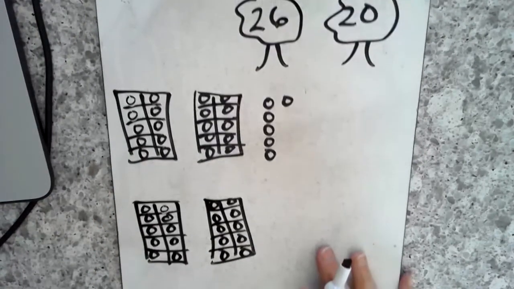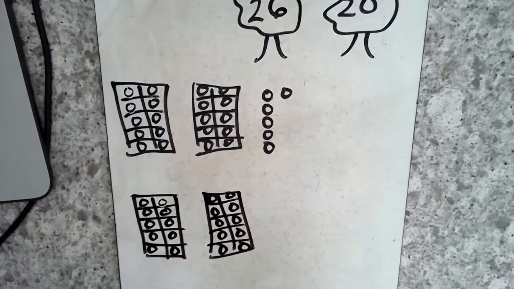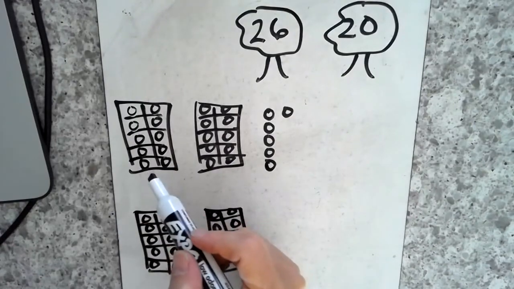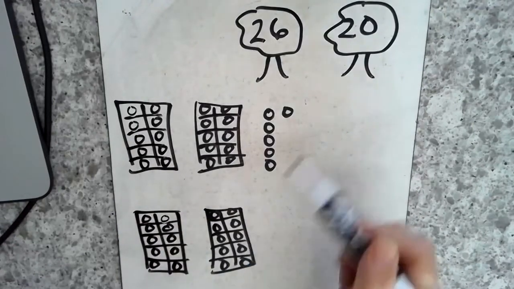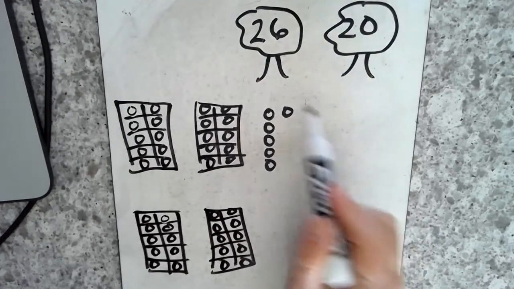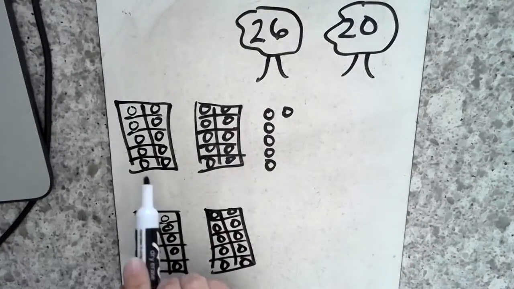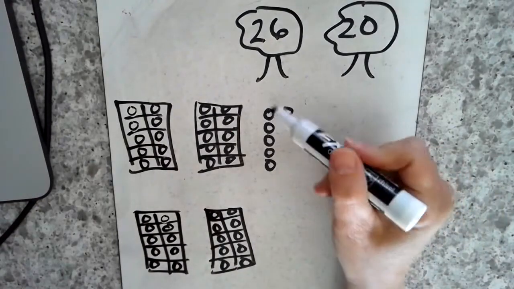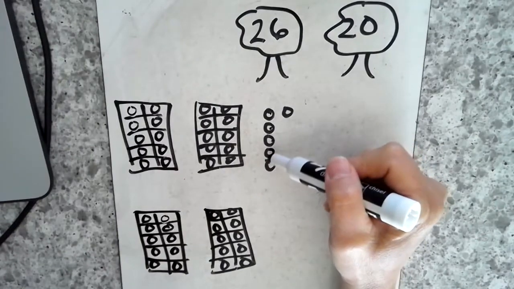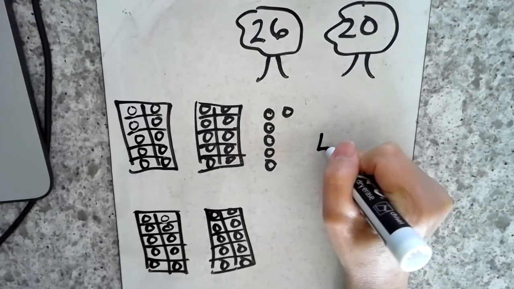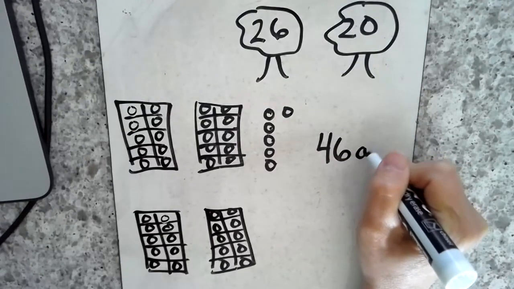All right, so let's take a look. There are a couple ways that we can figure out how many they picked all together using this drawing method. One way is to just, like we did with the last one, count the groups of 10 and then count the extra. Since Sarah didn't have any extra, we're just going to be counting David's extra. So let's do that. 10, 20, 30, 40, 41, 42, 43, 44, 45, 46. So together they picked 46 apples.